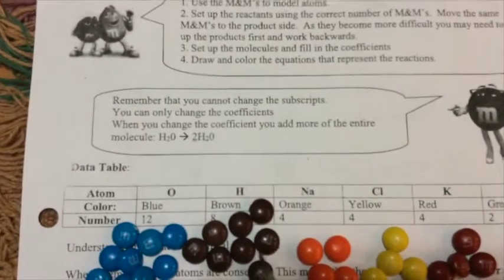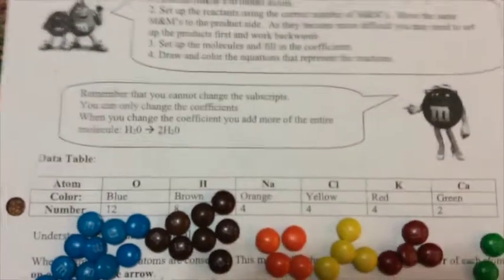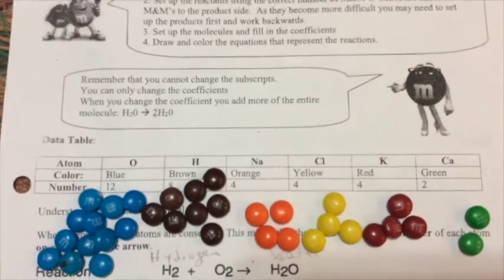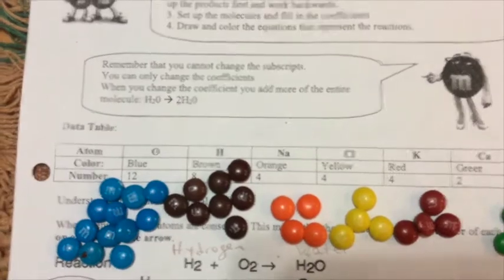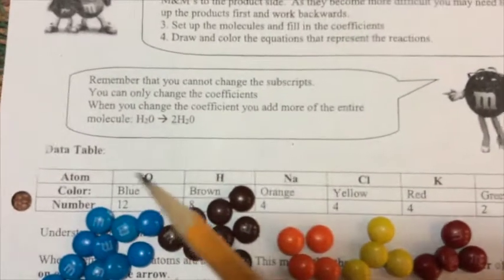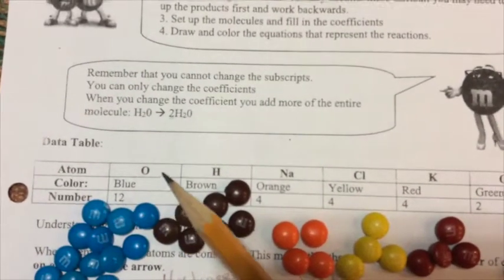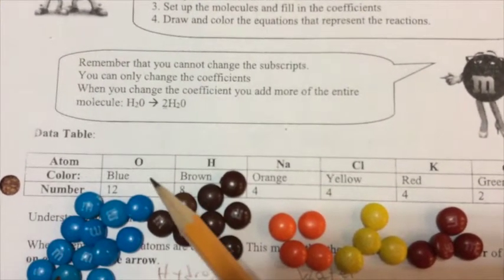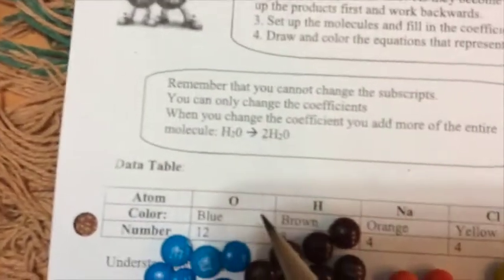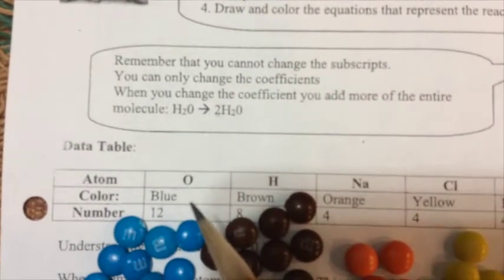Okay, so we have a data table. Some of you might have gotten a little confused yesterday, or today actually, Friday, because the data table on one side of the sheet has different colors for the atoms than on the other side. But remember, it really doesn't matter what color your M&Ms are.